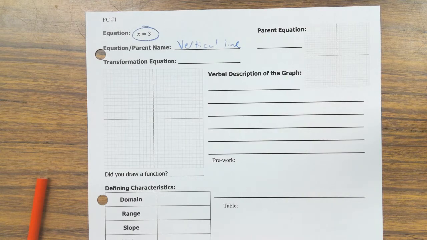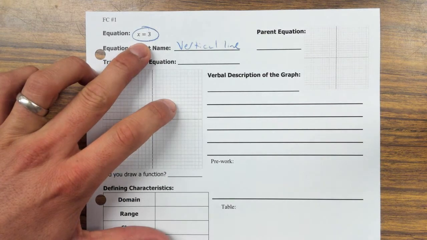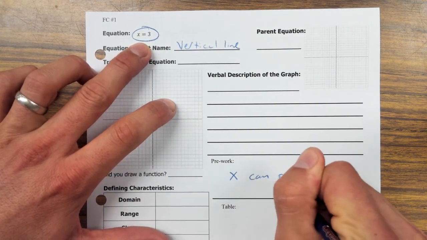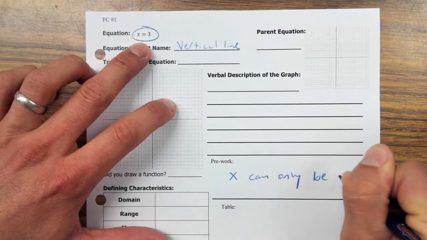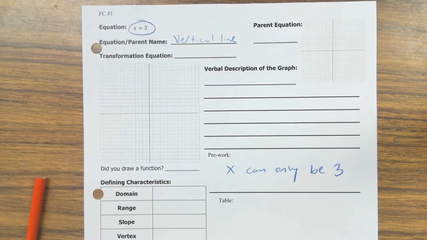And the pre-work: what do we know about vertical lines, or about an equation that looks like this? X can only be 3 no matter what. X cannot be any other number. If it was x equals 5, then x could only be 5 for that problem.